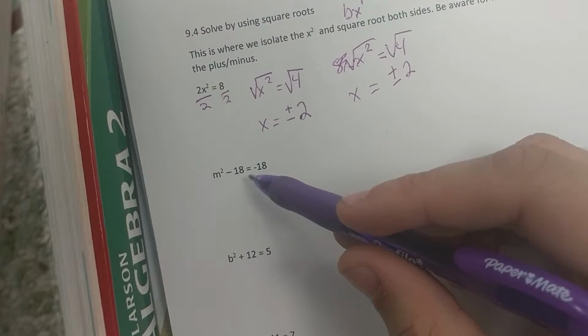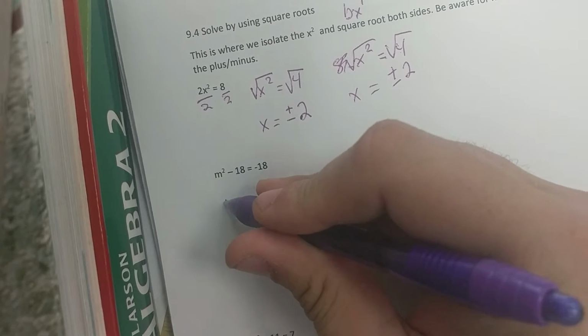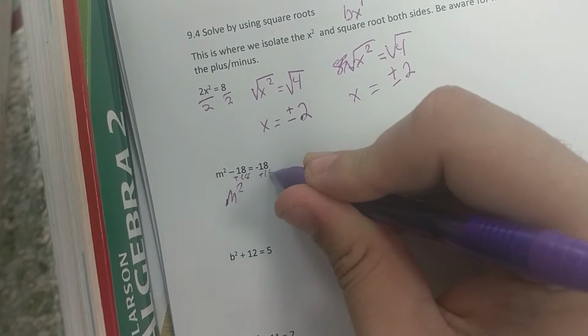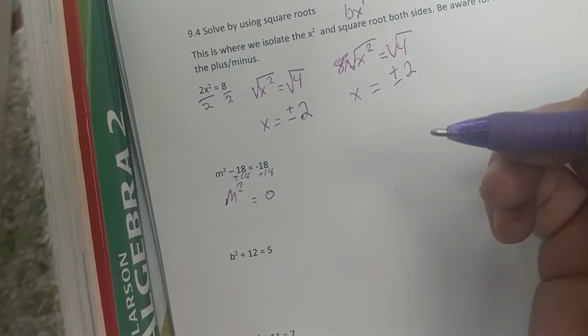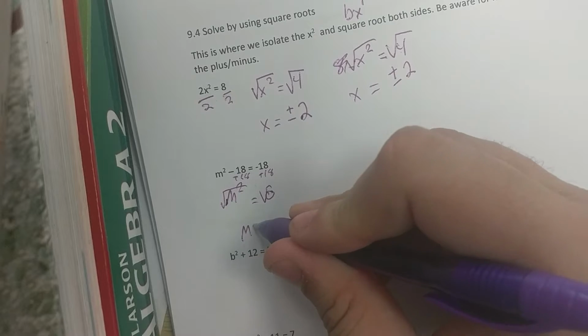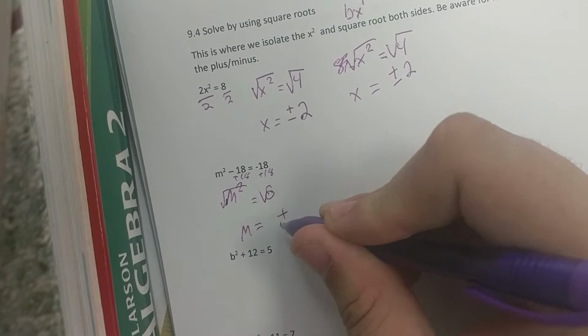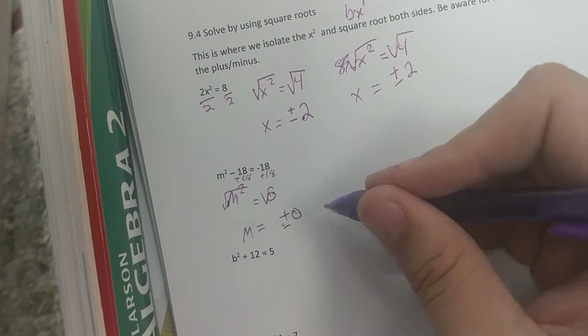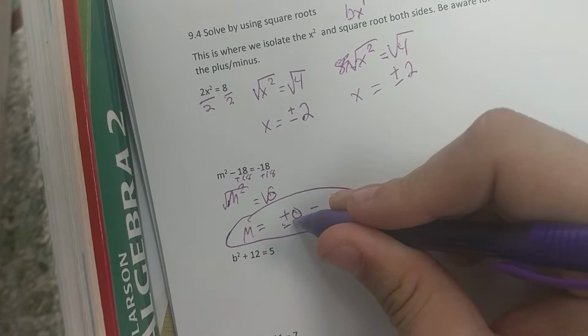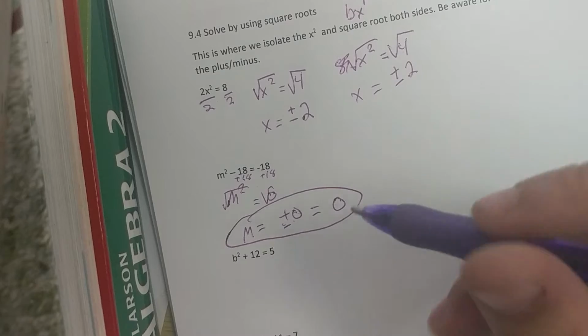m squared minus 18 equals negative 18. So for m squared, I'm going to do plus 18 on both sides, and it equals 0. And that's okay. We like that. Square root both sides. m equals plus or minus 0. But there's no such thing as negative 0, so you could just write 0. If you write plus or minus 0 or 0, you'll get full credit.